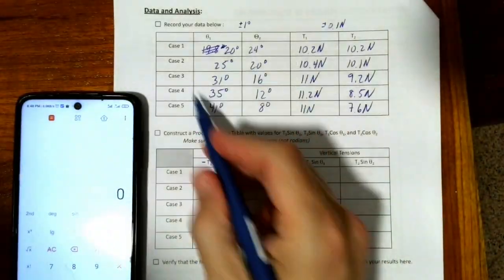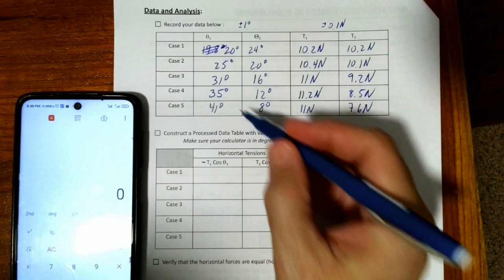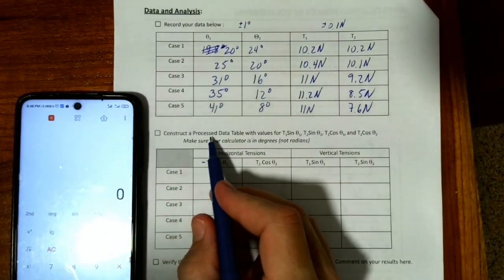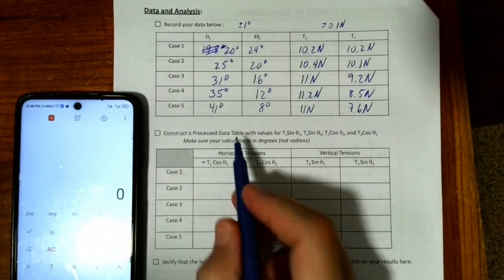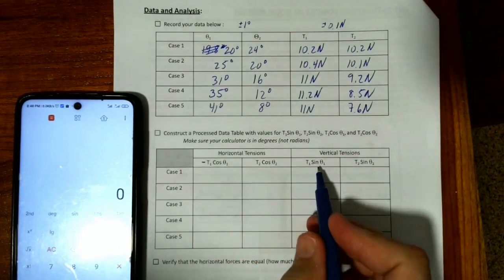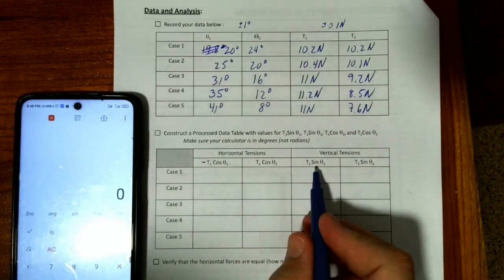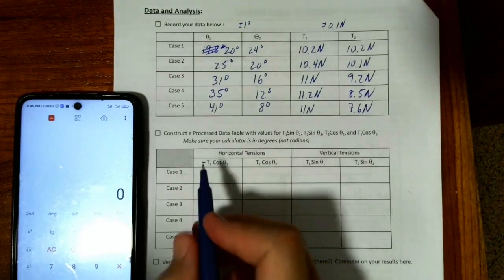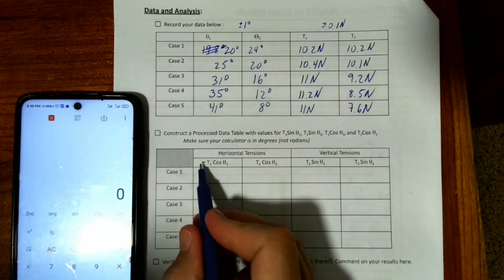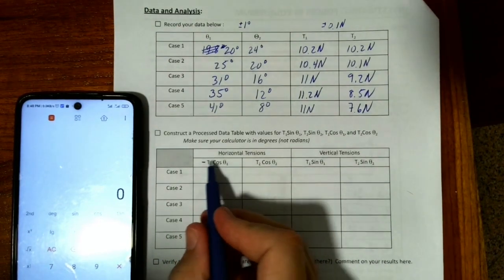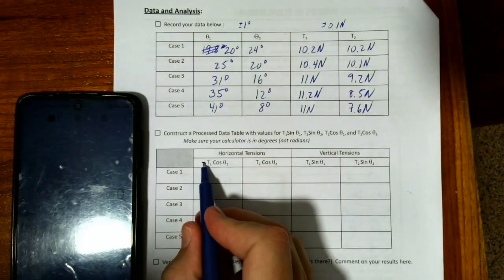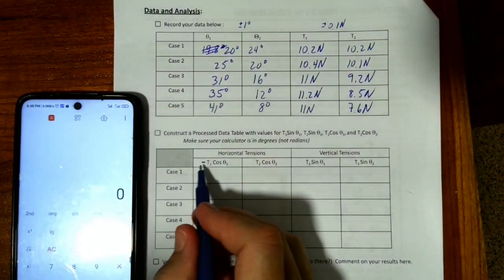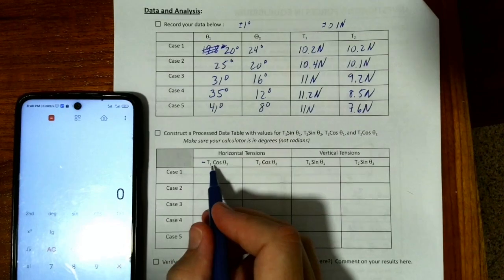Okay, now that we've got our data here, we're going to go ahead and do the calculations. We're going to construct a process data table. So you'll recognize these expressions from the work that we did at the beginning. This was the horizontal component of tension 1. I put a negative here just to remind myself that it was going to the left.